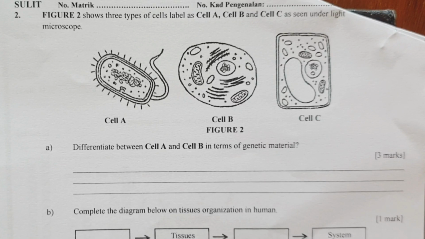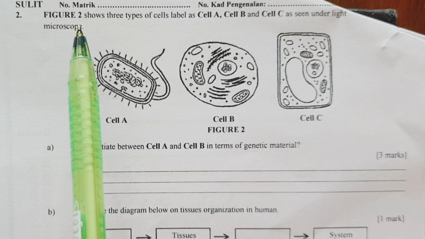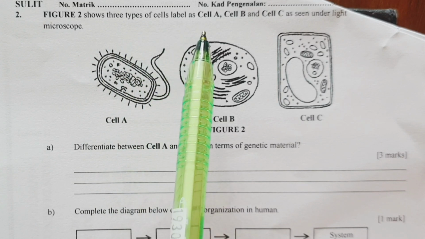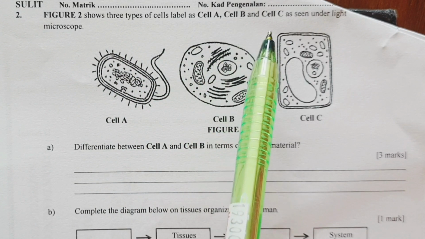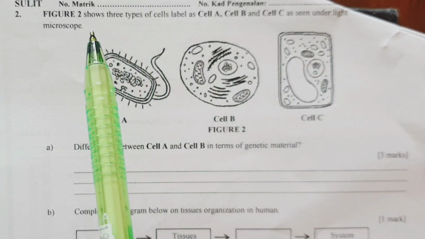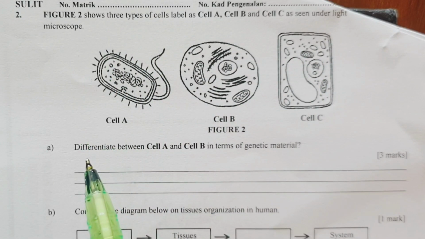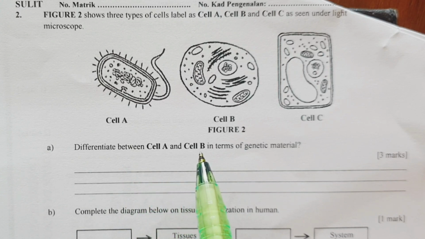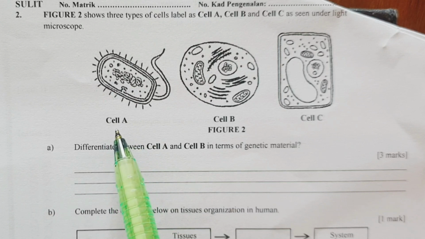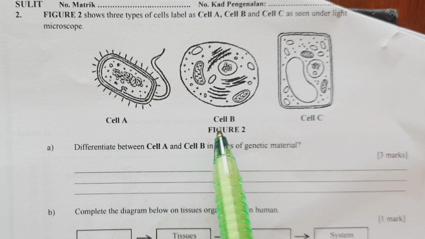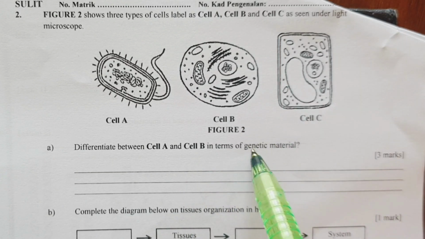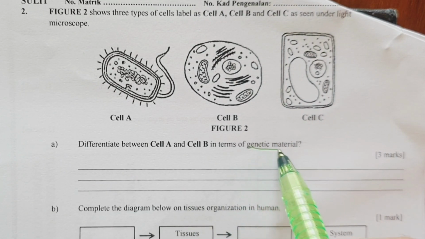Next, question number 2. Figure 2 shows 3 types of cell labeled as cell A, cell B and cell C seen under the light microscope. The question asks you to differentiate between cell A and cell B only. So for the first question, kena compare antara cell A and cell B, and then only compare in terms of their genetic material.